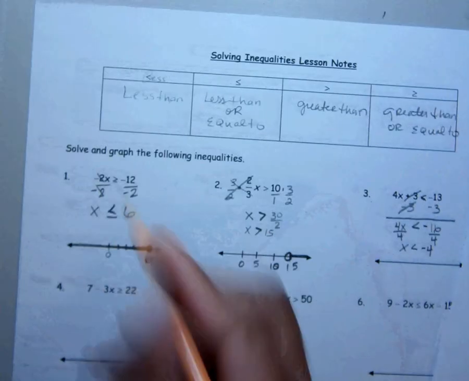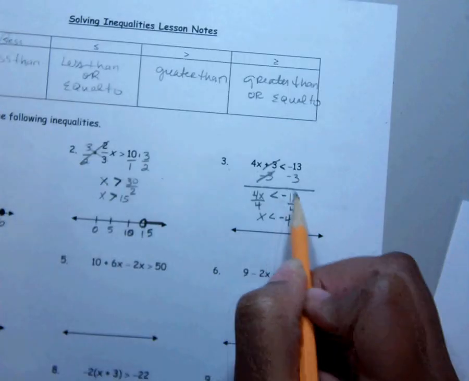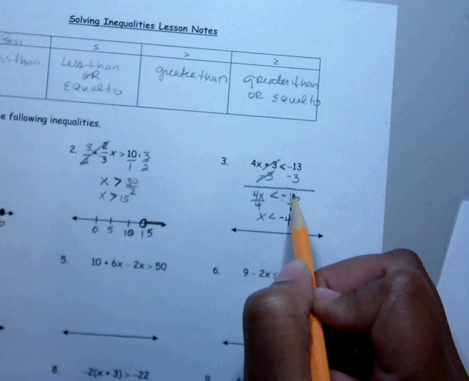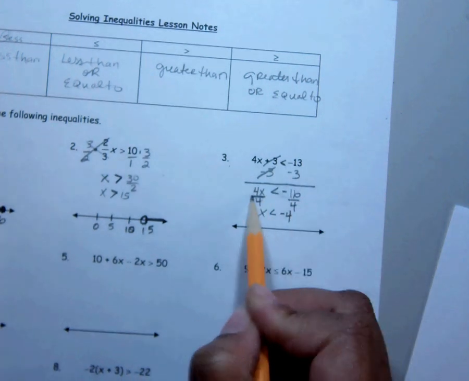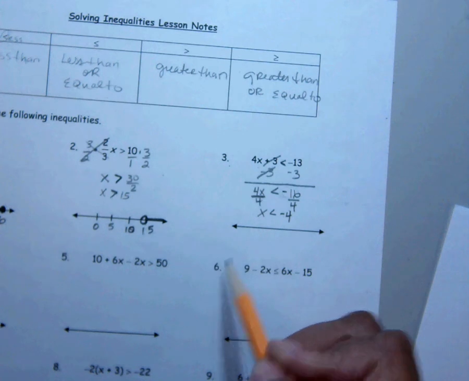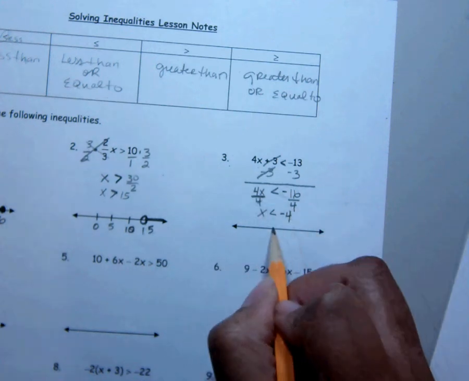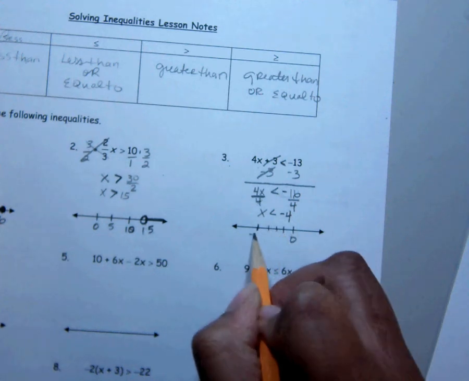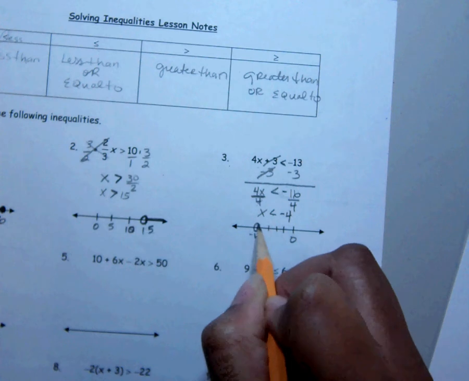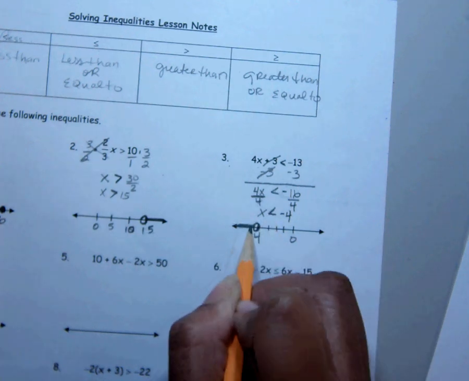Remember, when you are dividing by negative, the inequality symbol flips. But if it has a negative on the other side, that does not require flipping. You do not flip for that. You only flip when you're dividing or multiplying by a negative. And I did not. It's a positive number here. So -4 would be 1, 2, 3, 4 here. I need an open circle, and it's pointing to the left, so I'm going to shade to the left.